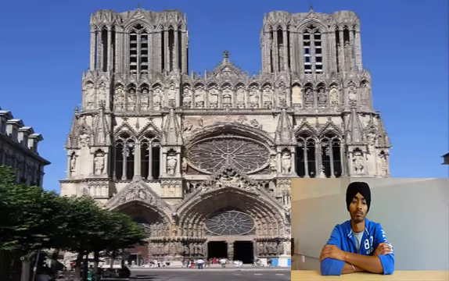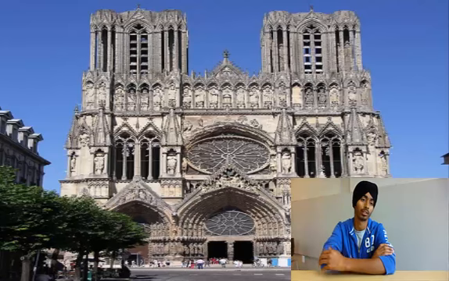Indrajit, can you explain the types of Gothic architecture? Yeah, there are three types of Gothic architecture style. The first one is early Gothic style, the second one is high Gothic style, and the third one is late Gothic style.